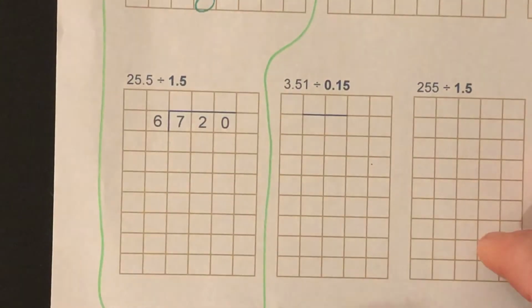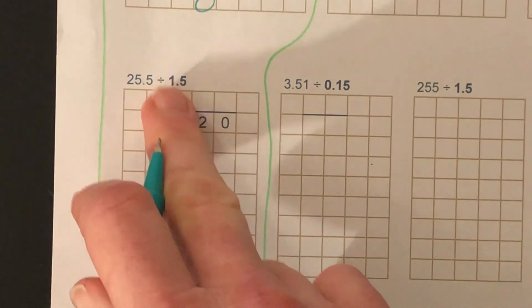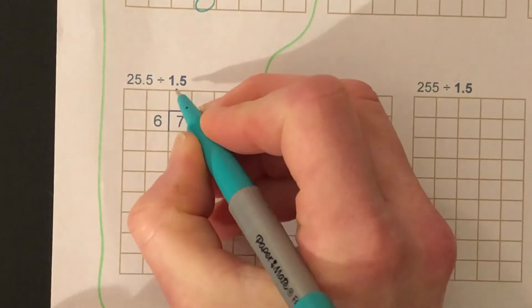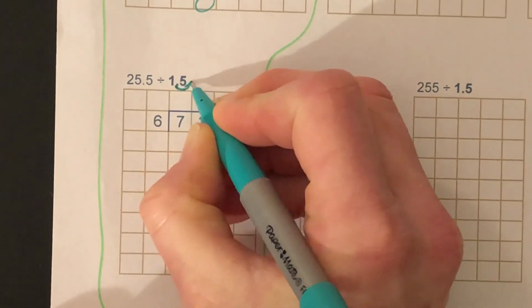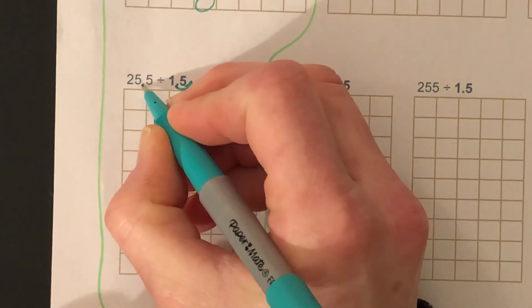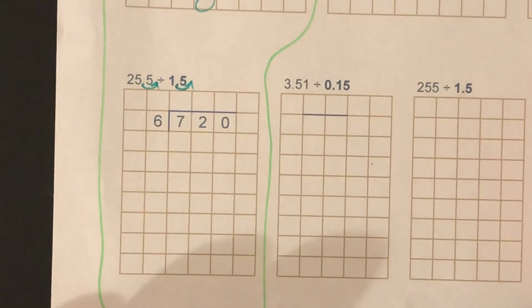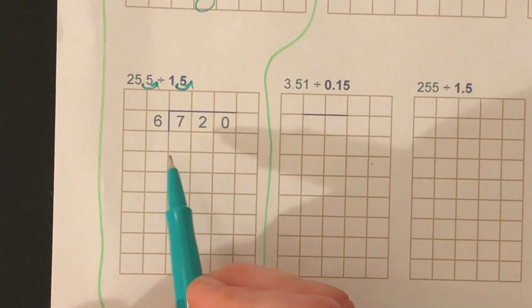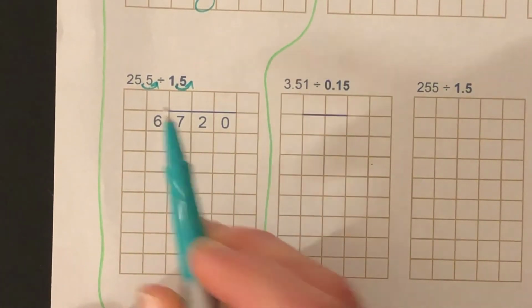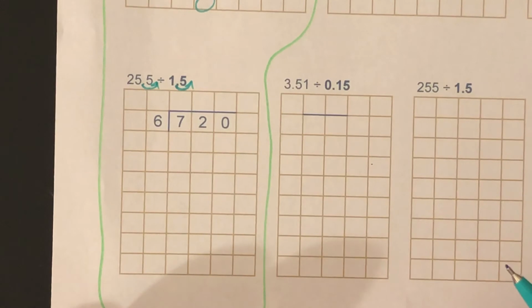Last one together. 25 and 5/10 divided by 1 and 5/10. I will move this decimal one place to make a whole number, and then I'll move this one place to make a whole number. And then I'm going to notice that there are already numbers written here, and these numbers do not match my numbers. And so I'm just going to write on top of them.